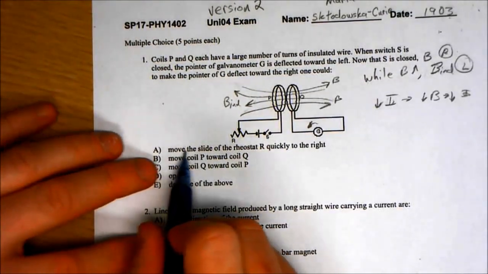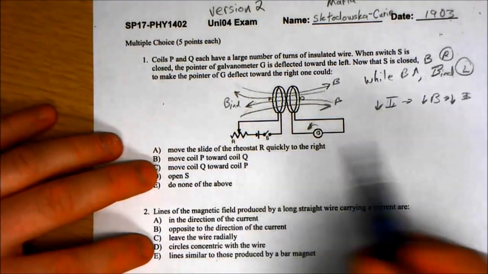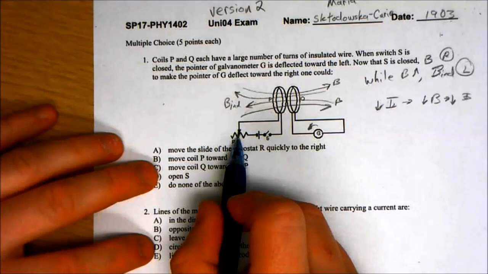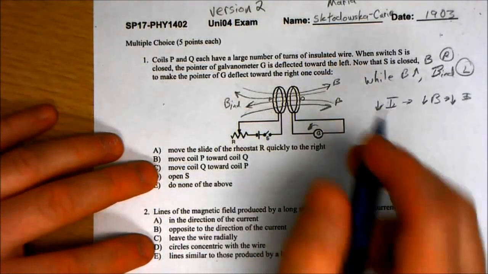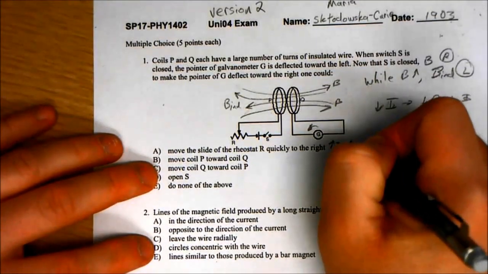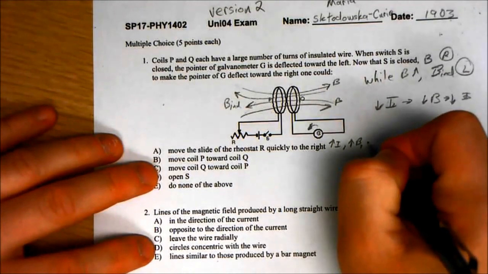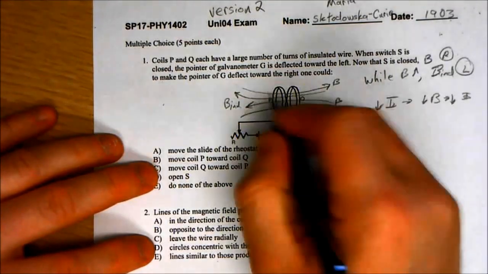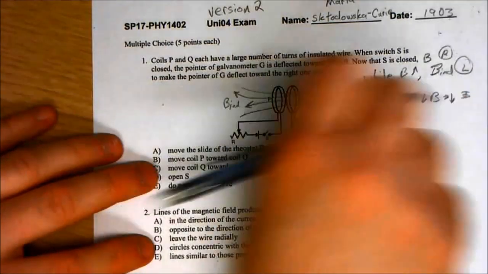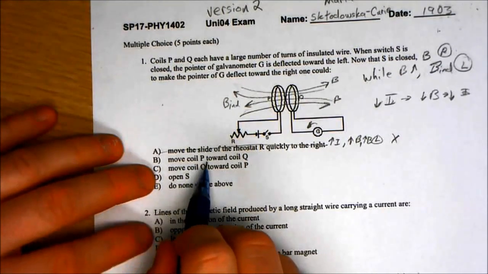Well, the first says move the slide of the rheostat quickly to the right. So you've probably never seen a rheostat before. We didn't really talk about it, but it's a variable resistor, and if you move it to the right, that's going to decrease the resistance, so it's going to increase the current, which in turn increases the magnetic field, which makes the induced magnetic field increase to the left. That's no good because we want it to go in the opposite direction, which would mean the current was reversed. So that can't be an option.